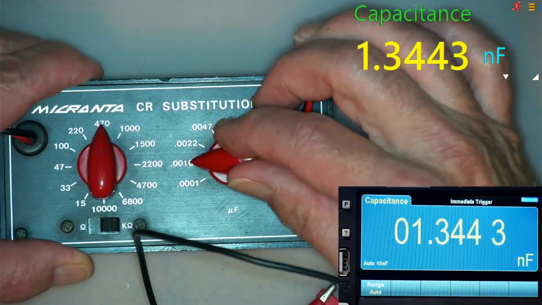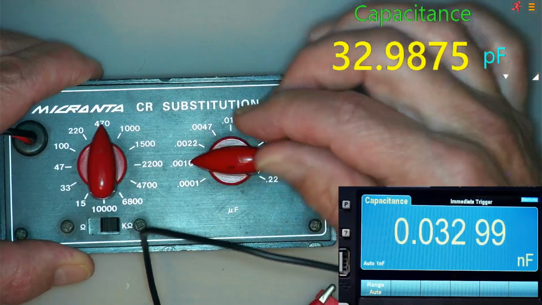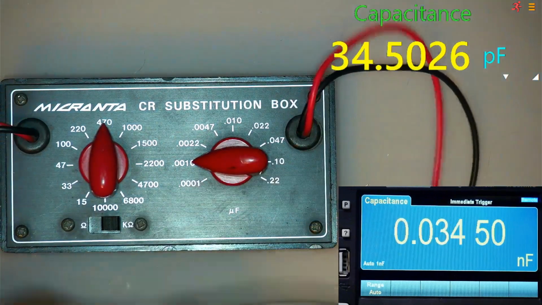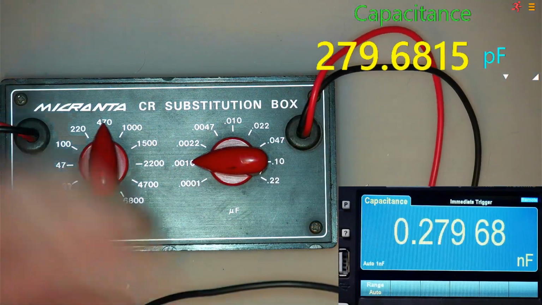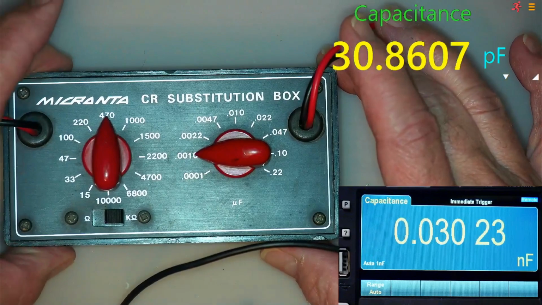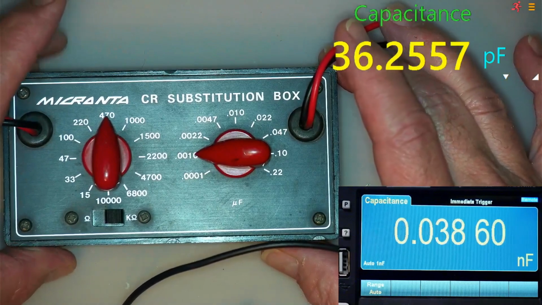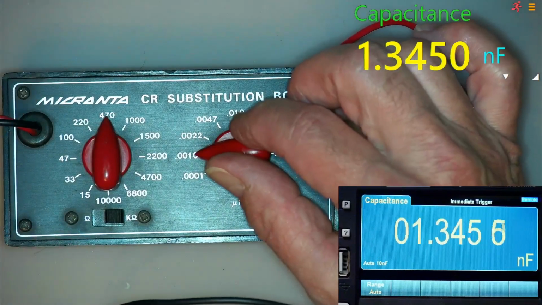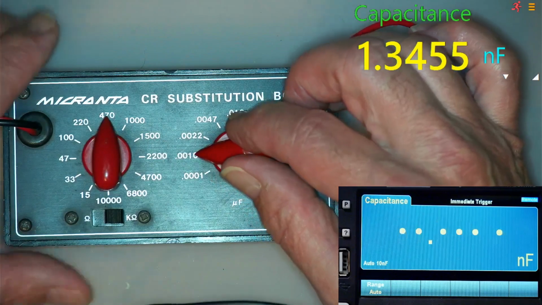It says 0.010. Let's make sure it's making a good connection here, because capacitance is not a feature that is its strong point. It only goes up to 120 odd microfarads, but it's officially 100, I think.